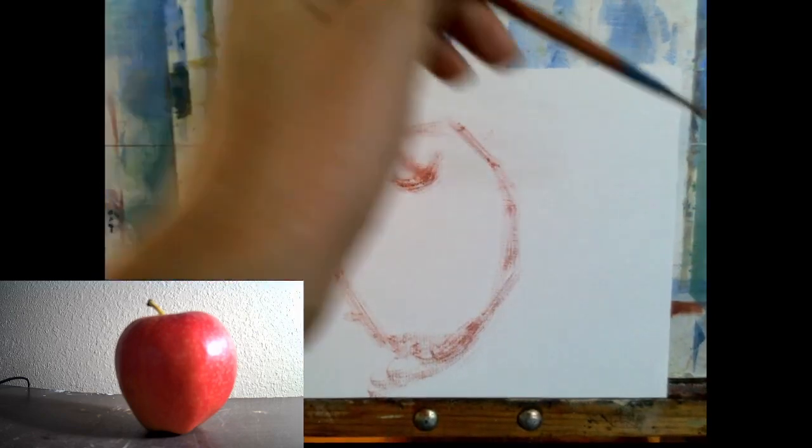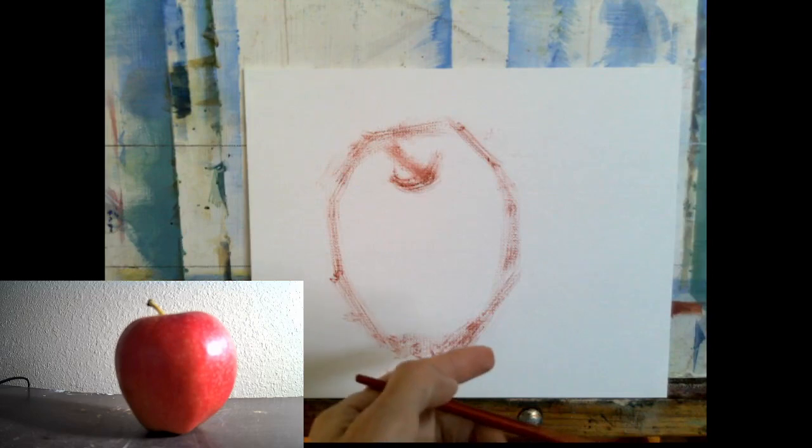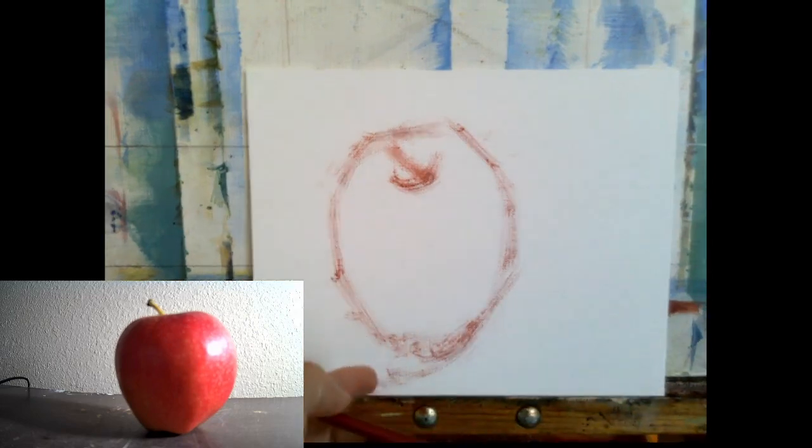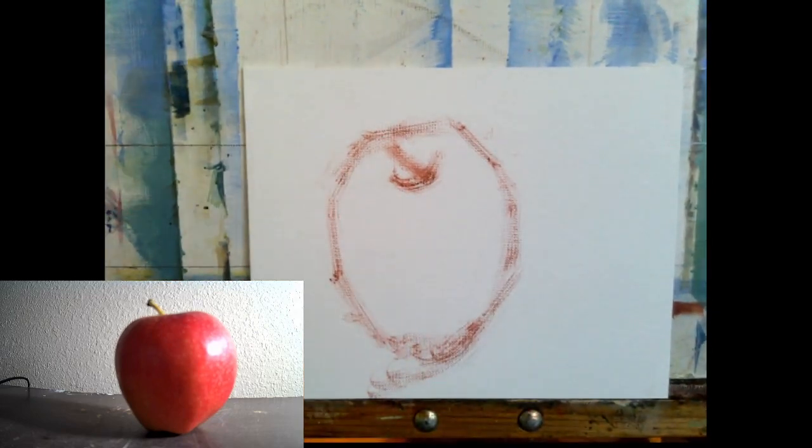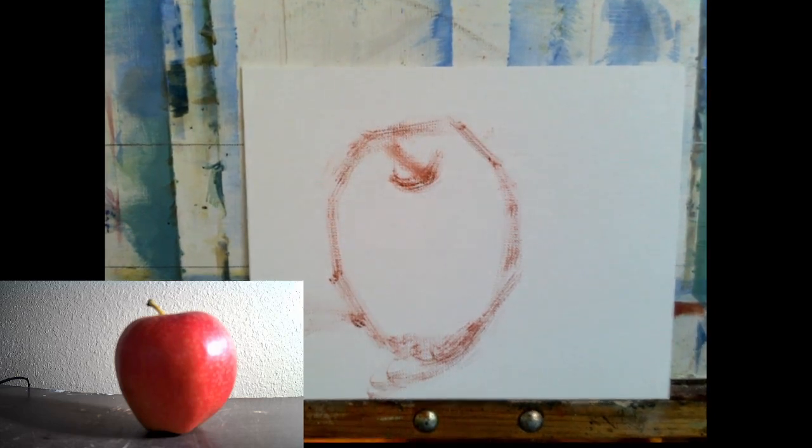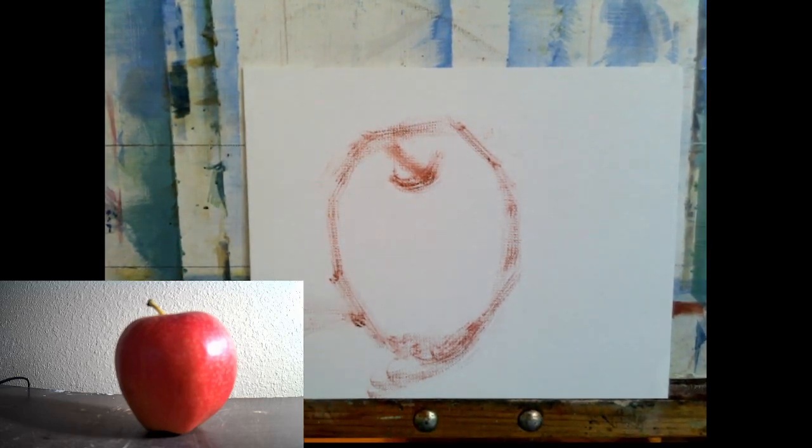Usually I would put some paint in the background first, but since that's not the thing I'm trying to focus on in what is being taught, well, you know what? I can do the background first. It's always a good idea. So why not do it that way? Okay, but first a sketch.